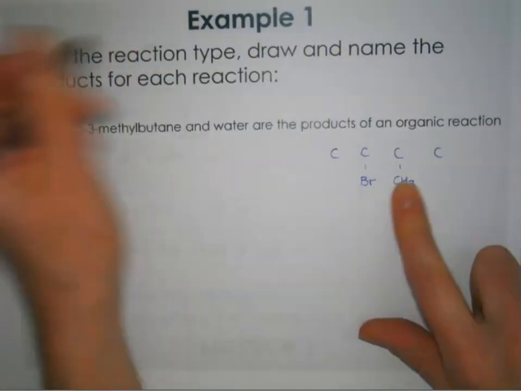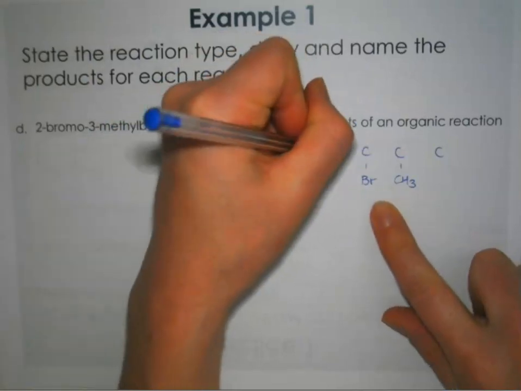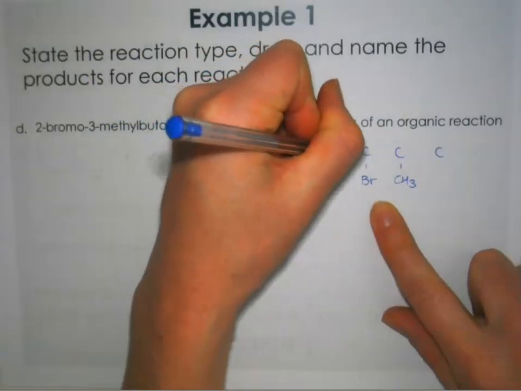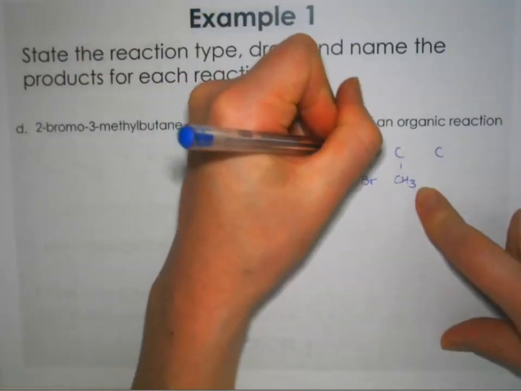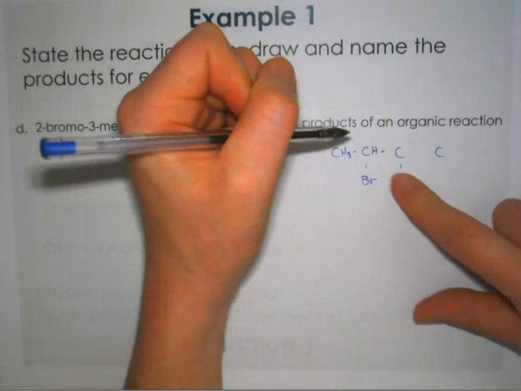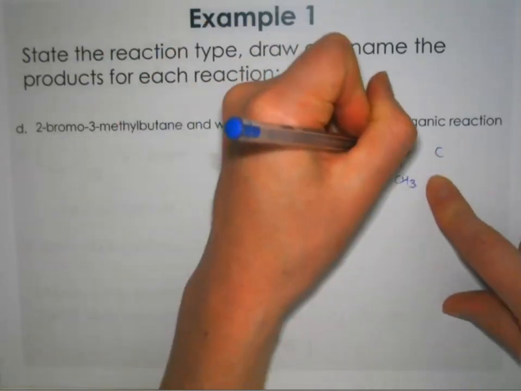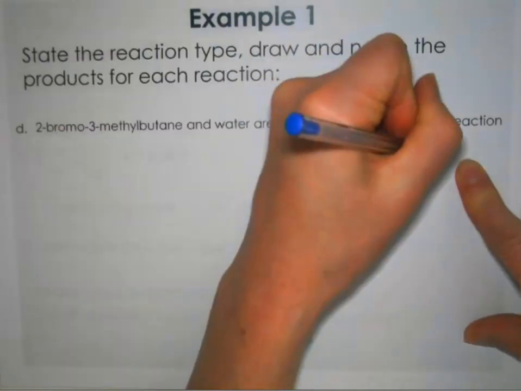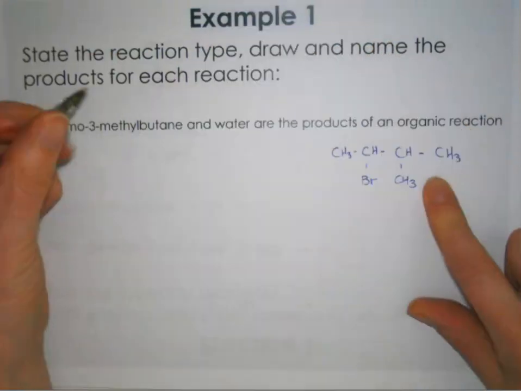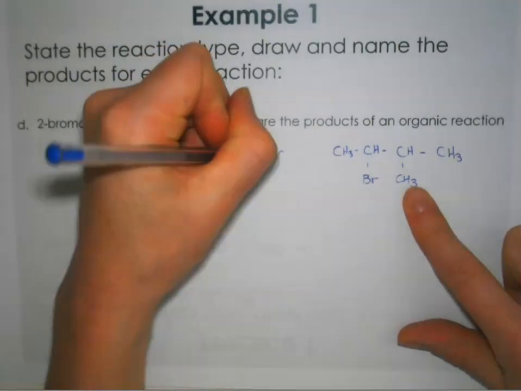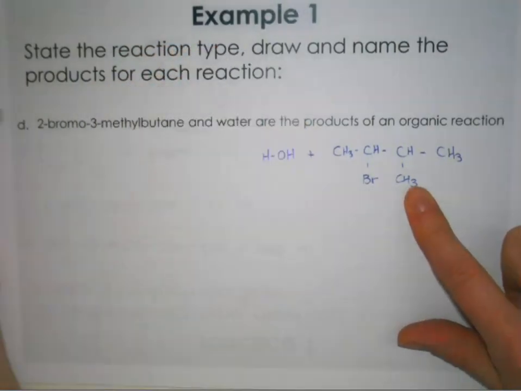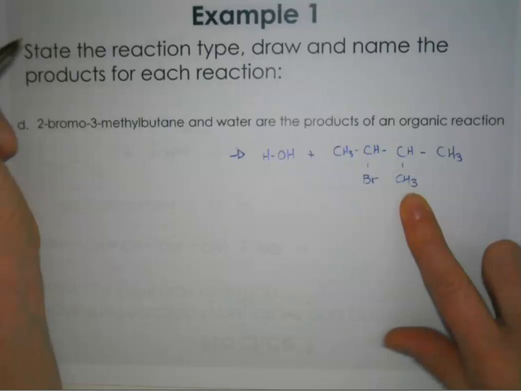So that would be CH3, then CH with the bromine, then this one still has an H, CH, and the one on the end would be CH3. And we also have water. So we have HOH plus this as our products.